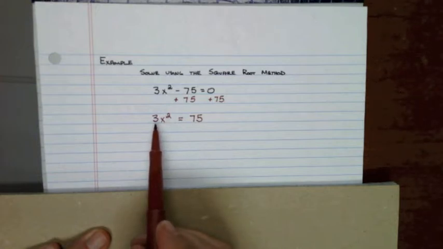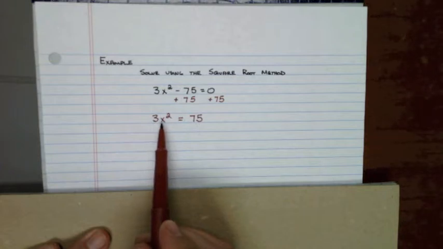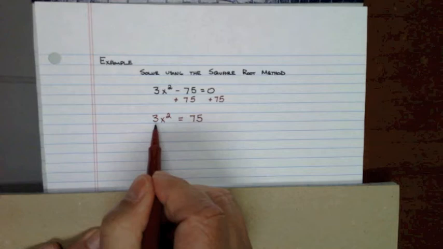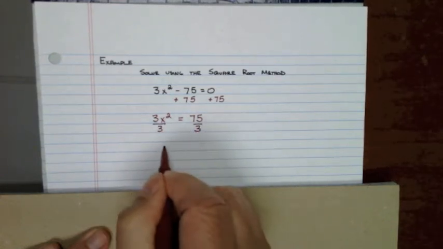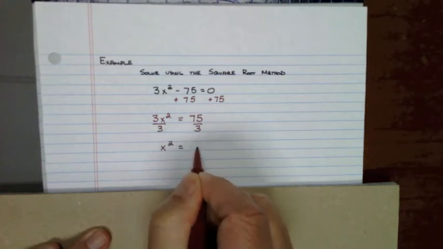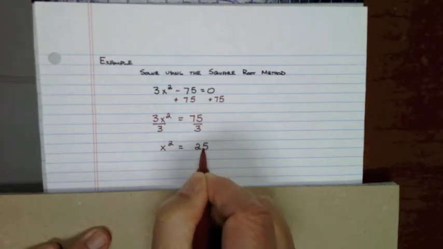This x squared is still not isolated. I need to get rid of this 3. Just like any equation, to get rid of a number, you have to do the opposite. I'm multiplying 3 and x squared. The opposite of multiplying is dividing. I need to divide both sides by 3. I'm going to get x squared is equal to 25.